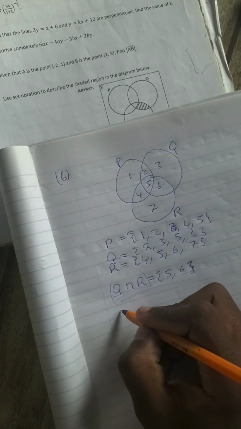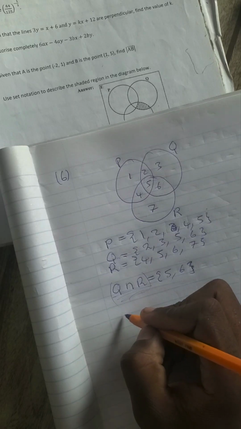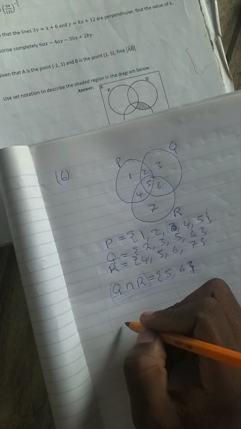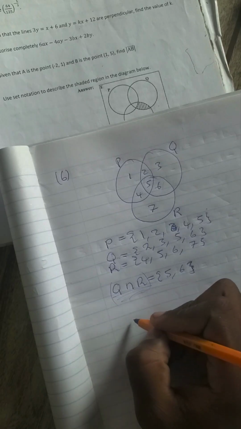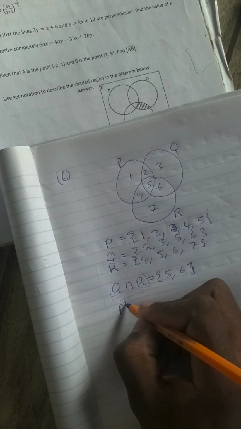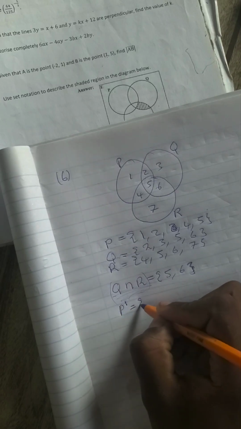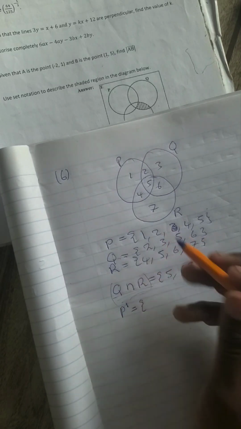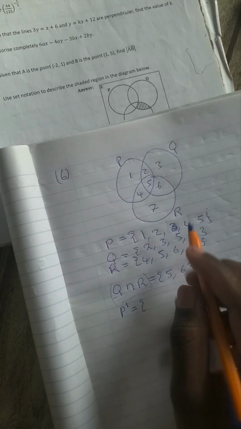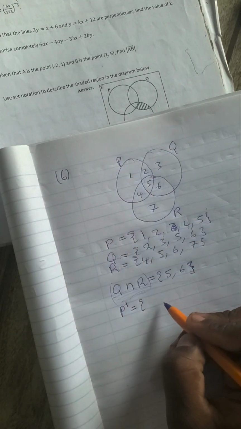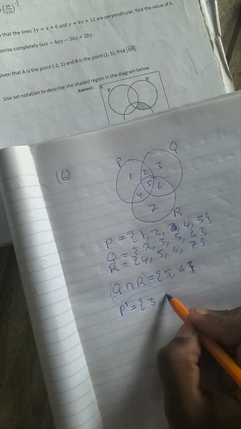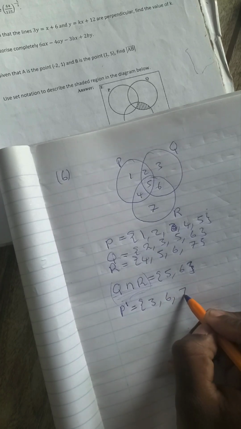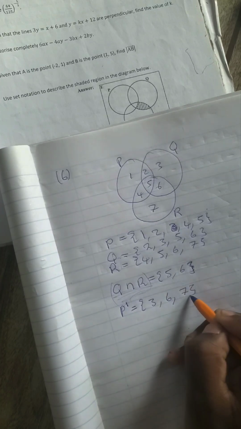So we could say P complement. What does P complement mean? Everything that's not in P. So everything that's not in P we remove. 3, 6, 7. This is P complement.